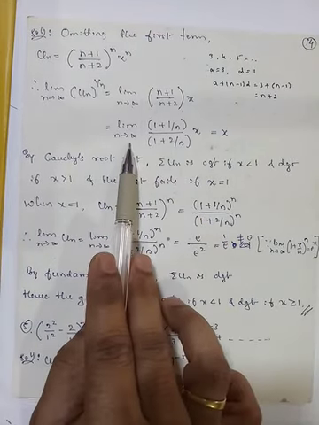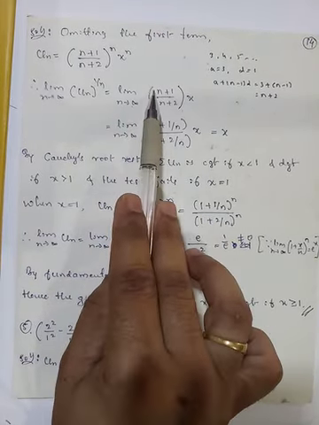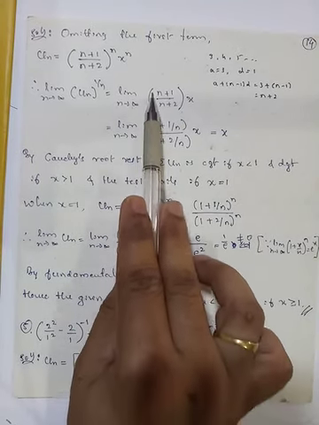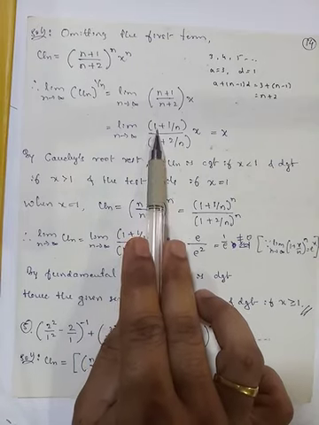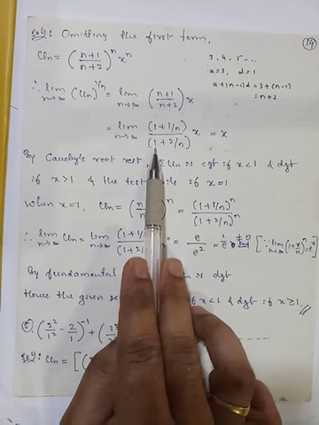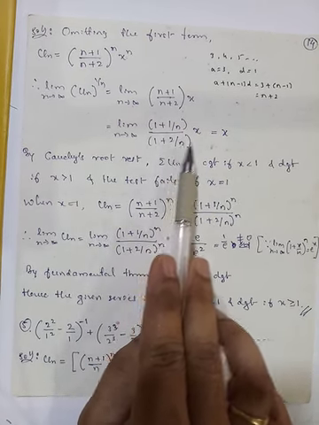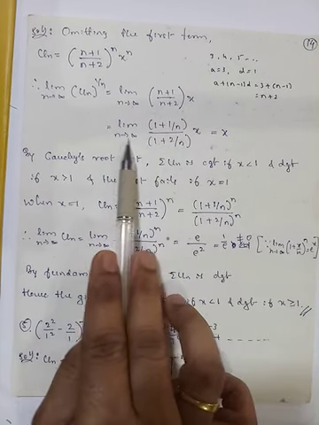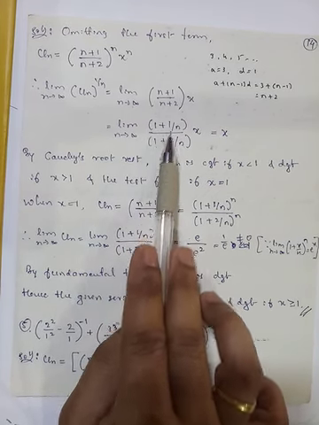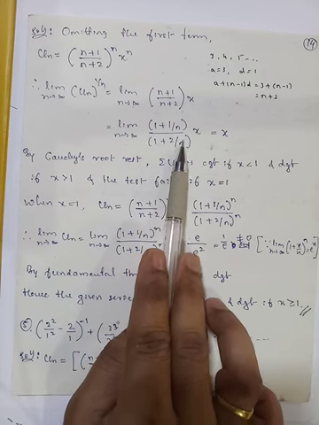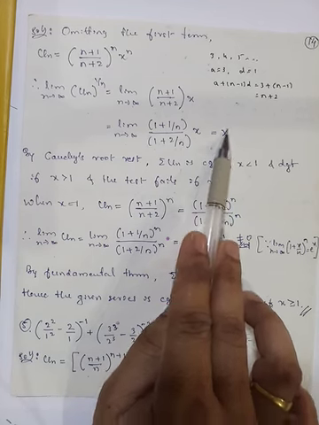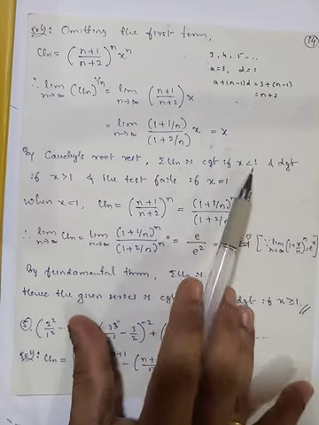Then before putting n equal to infinity, we take the highest power of n common from the numerator and also from the denominator. That n and this n cancel, we remain with 1 plus 1 by n, and here also taking n as common, 1 plus 2 by n, and this x as it is. When we put n equal to infinity, 1 plus 1 by infinity is 0, 1 plus 0 is 1, again 1 plus 2 by infinity, this term becomes 0, then 1 divided by 1 is 1 into x. We get the value of the limit as x.